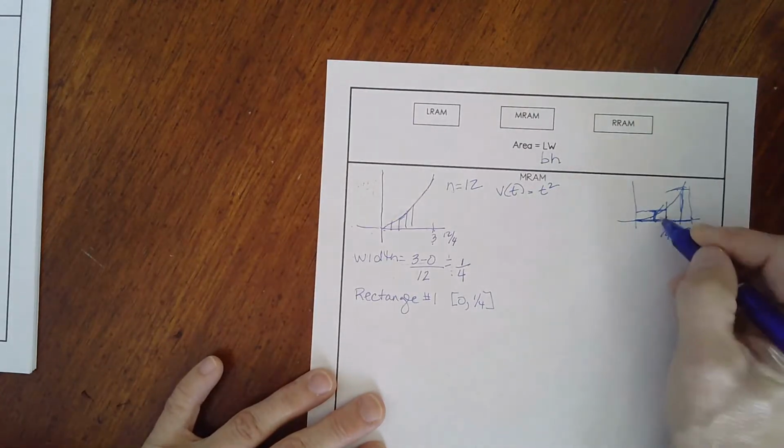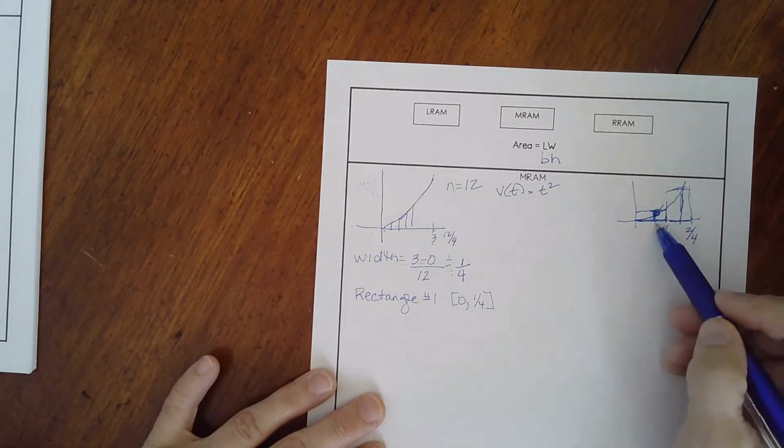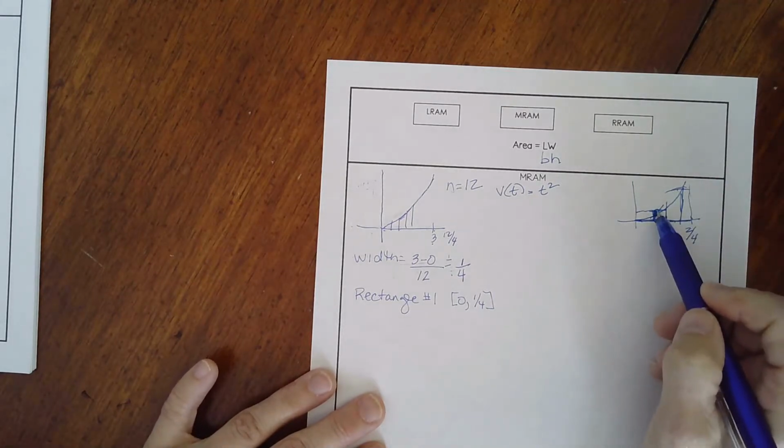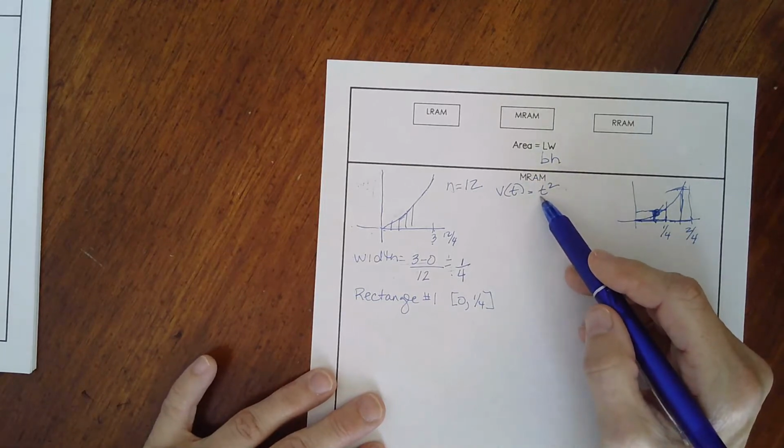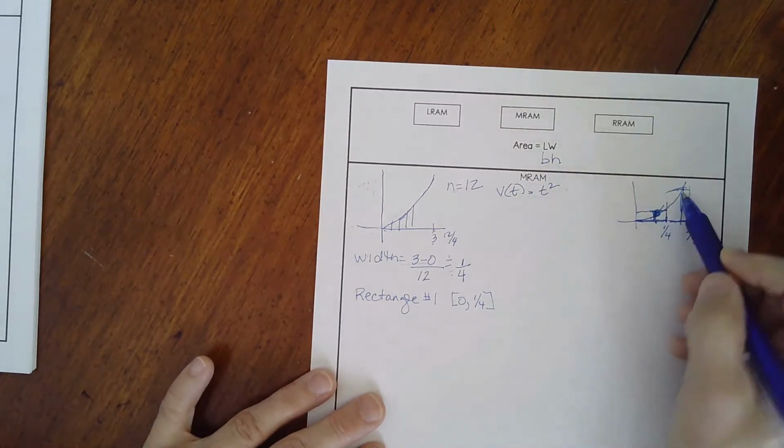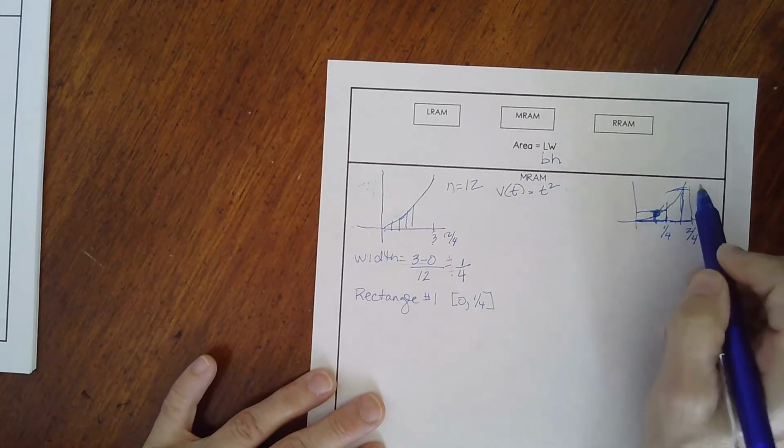We'll get our height from whatever the midpoint is. We'll take that value and we'll evaluate it into our function to get the height, because the height of each rectangle is intersecting the graph of the curve.